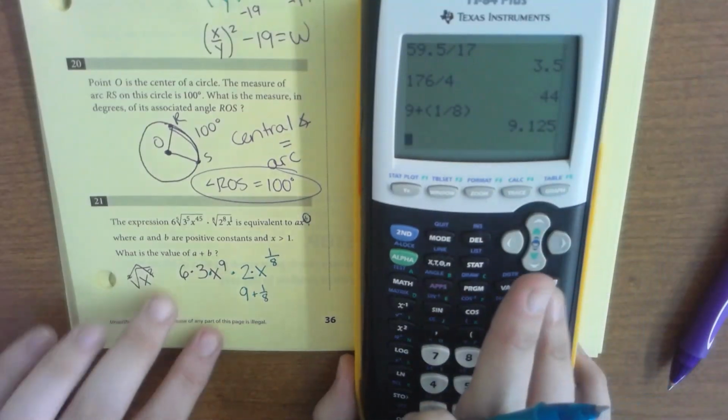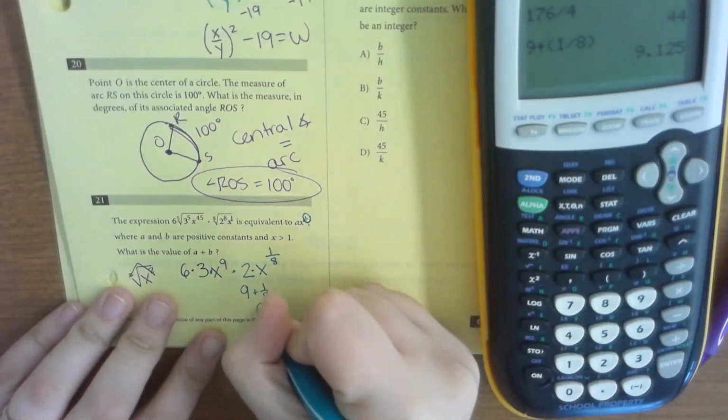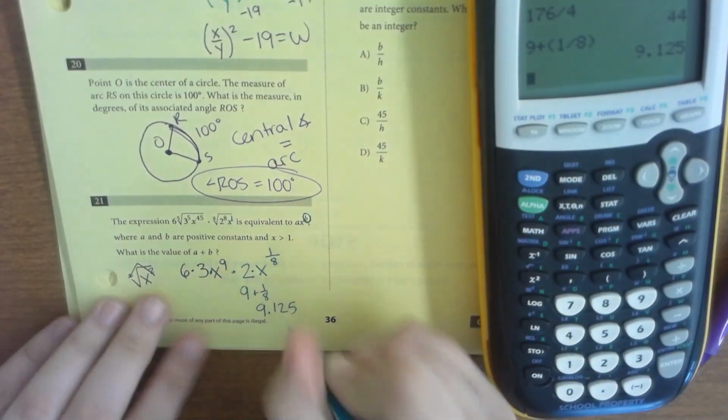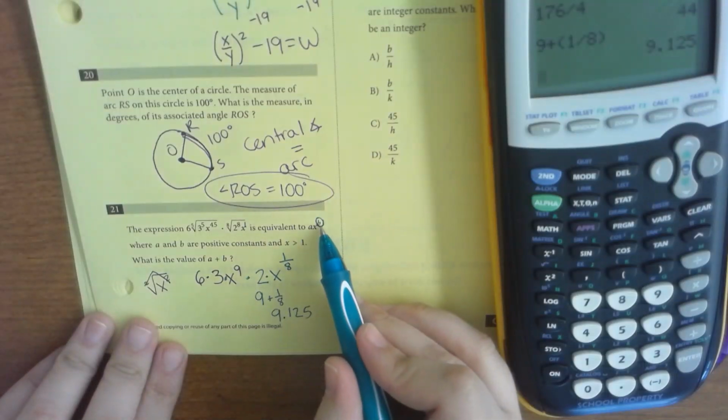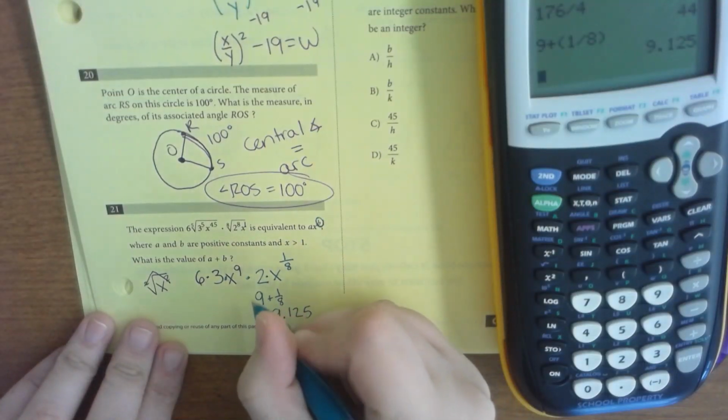It's 9.125. That's the value of b. That's the exponent on my x.